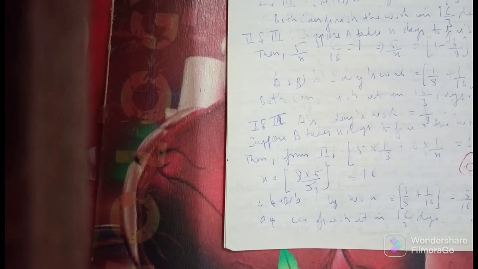In quantitative aptitude, we had started with arithmetical ability. In that, we had done numbers, operations on numbers, HCF and LCM of numbers, decimal fractions, simplification, square roots and cube roots, problems on numbers, problems on ages, surds and indices, percentage, profit and loss, ratio and proportion, partnership.